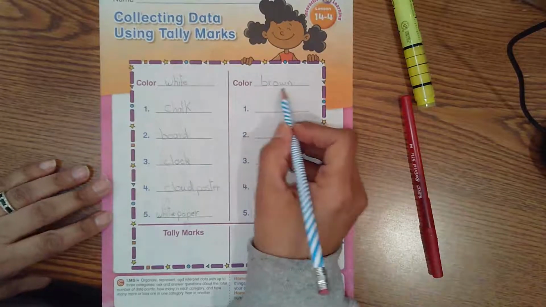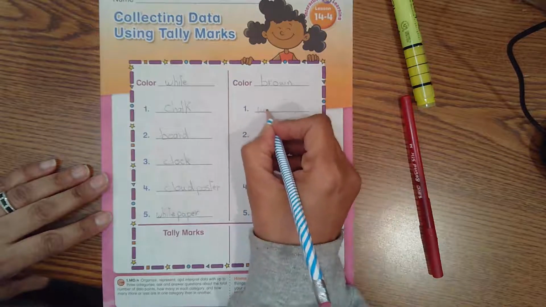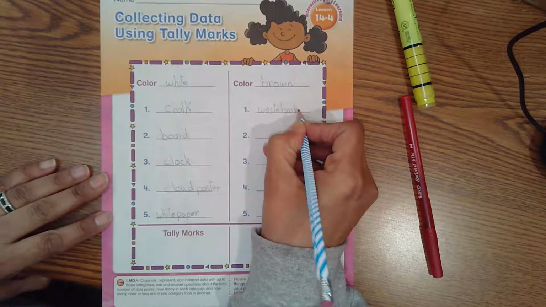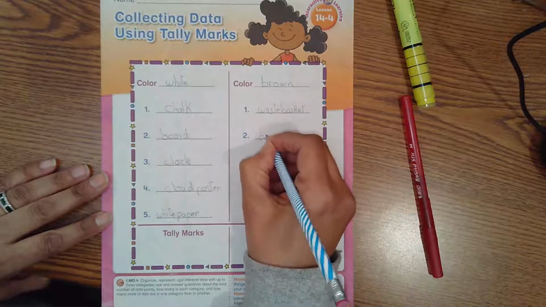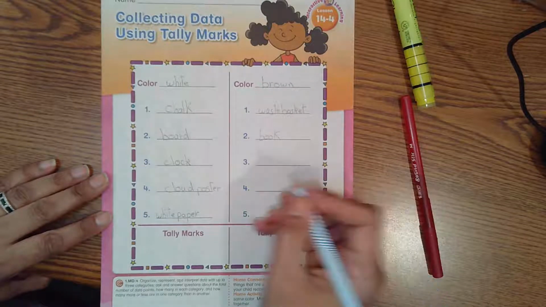Now I choose the next color, brown. So I'm gonna list, I have a waste basket that is brown. I have a book that is brown. You can also say paper bag.